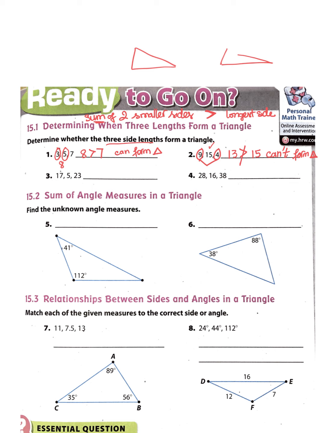Number 3, 15, 17, 5, and 23. So the smaller sides will be 5 and 17. The sum of these two numbers will be 17 plus 5, which is 22. So 22 is not greater than 23. So again, you can't form a triangle.